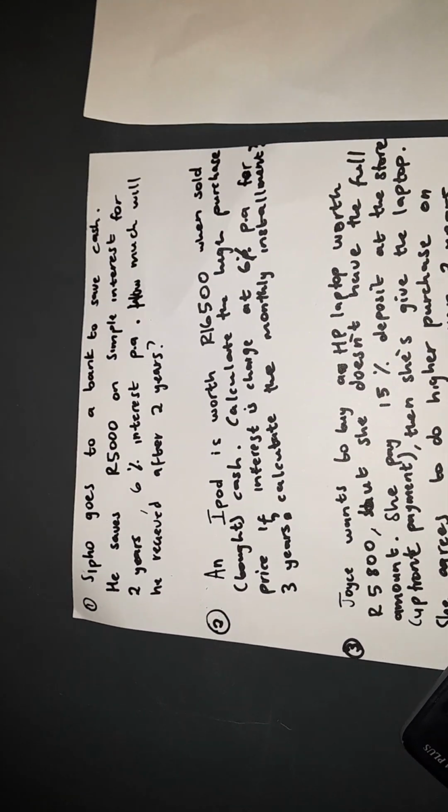How much will he receive after 2 years? On this question, this is how I like doing it. This is the formula that you will be using when dealing with simple interest.